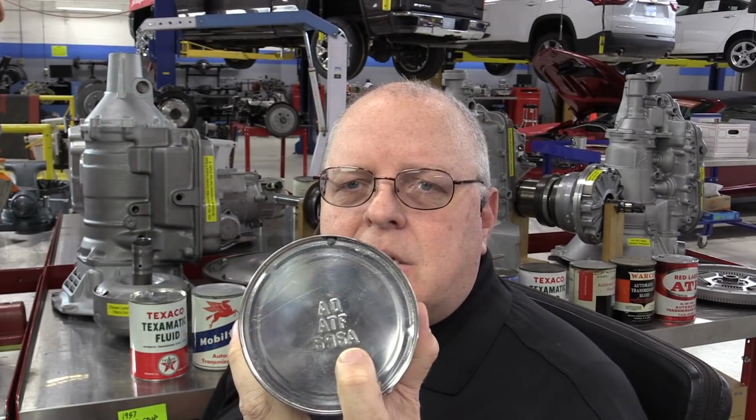It has an A suffix. That is the Type A Suffix A fluid that you may have never heard of, or you may have seen it on some one-size-fits-all fluids that are sold at auto parts stores today.